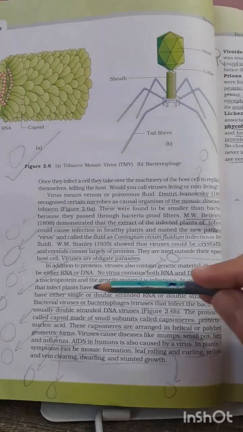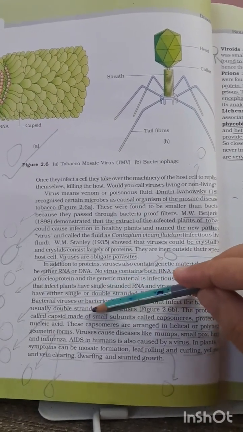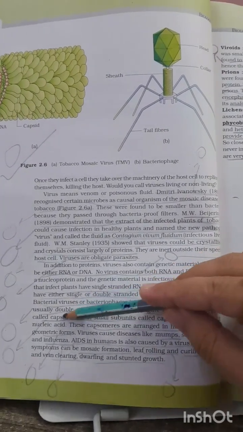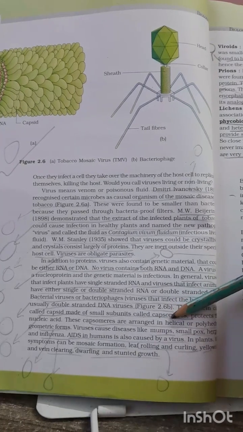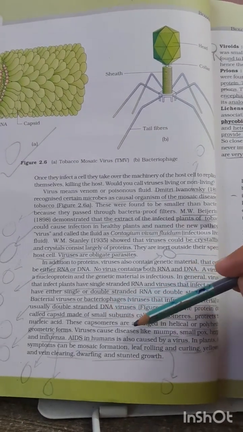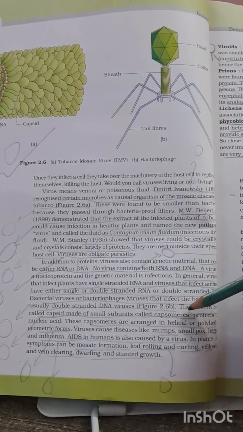Now the protein coat or the capsid is made of small subunits called capsomeres. Capsid, capsomeres, these terms have been asked repeatedly and you have to remember this. Now, capsomeres are arranged in helical, polyhedral, or geometric forms. Their arrangement may be asked.